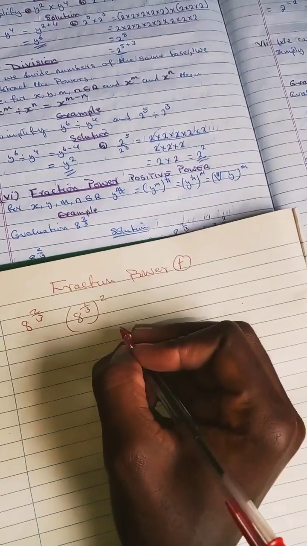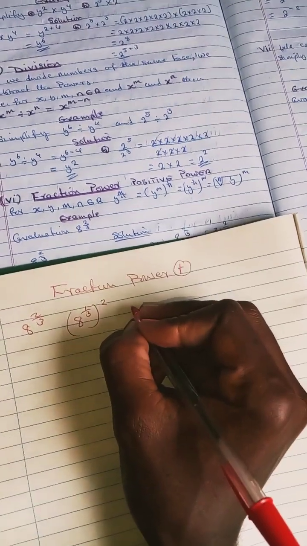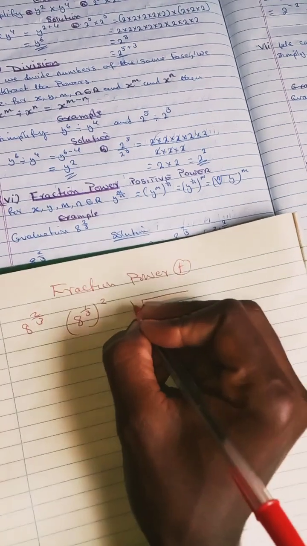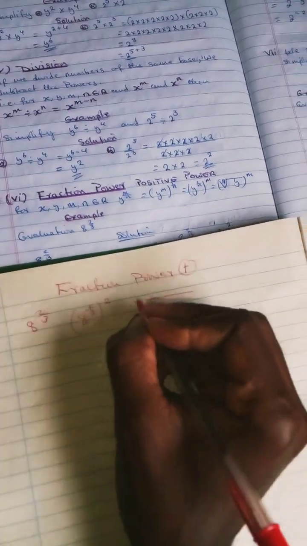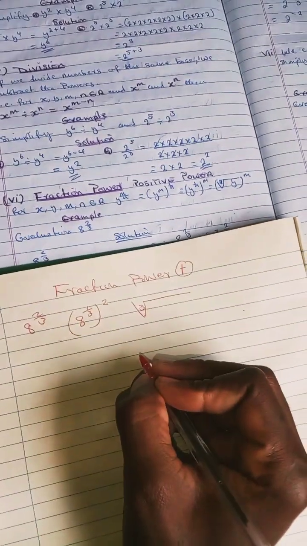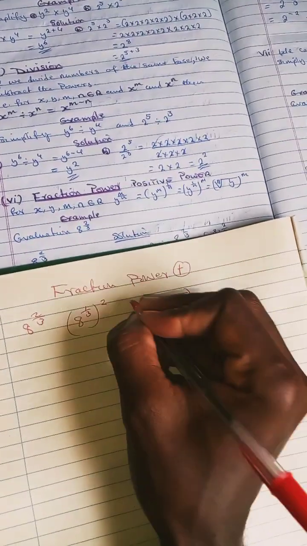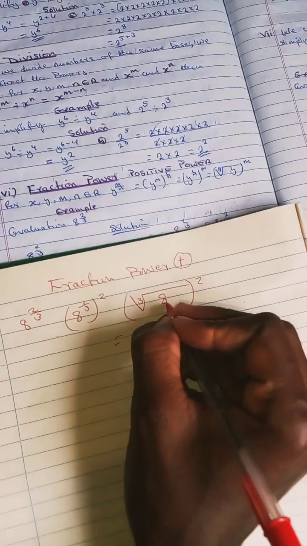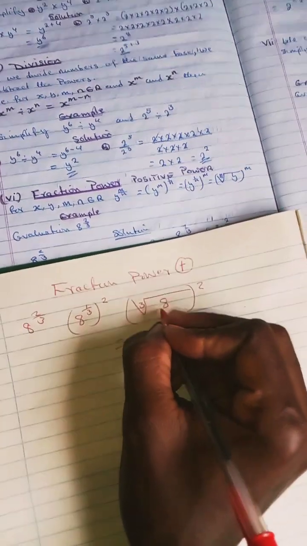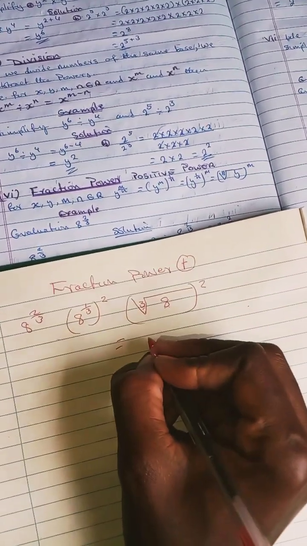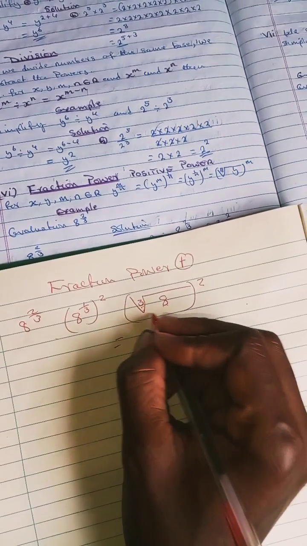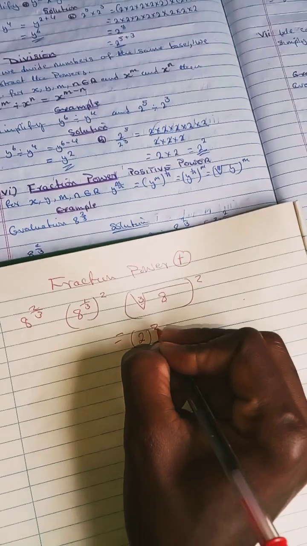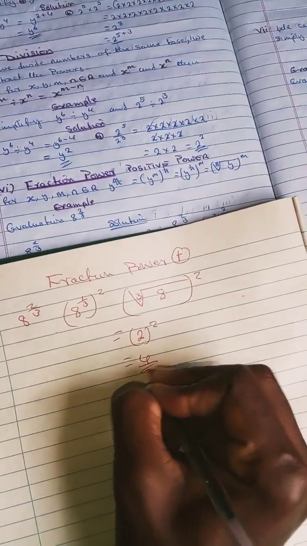Or we can introduce the square root. This 3 goes on the V shape, and then we write 8, all of it raised to power 2. What number can we multiply 3 times and get 8? That is 2. So 2 multiplied 3 times, and then 2 is raised to power 2. Our final answer will just be 4.